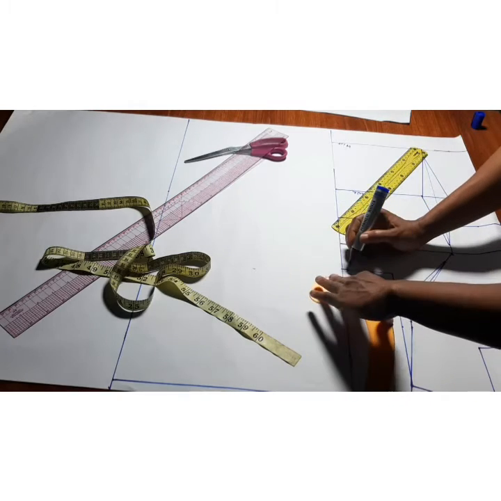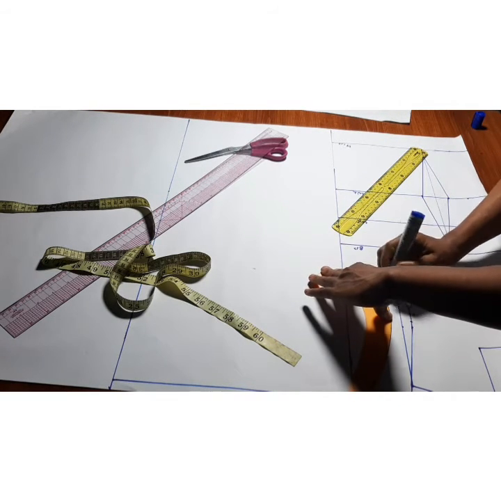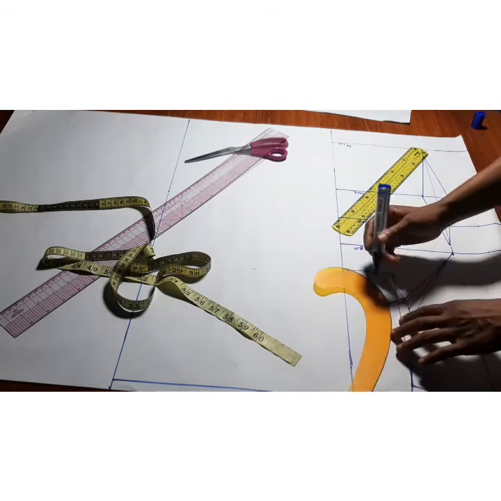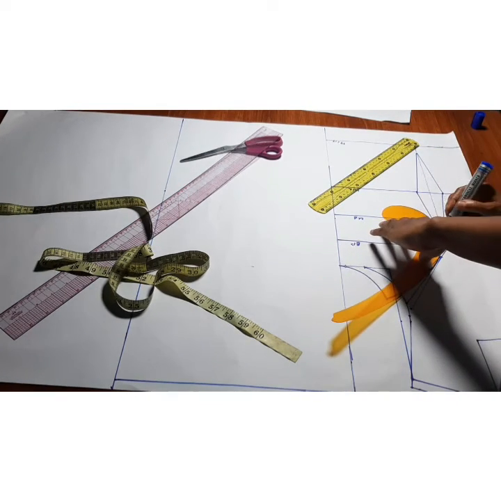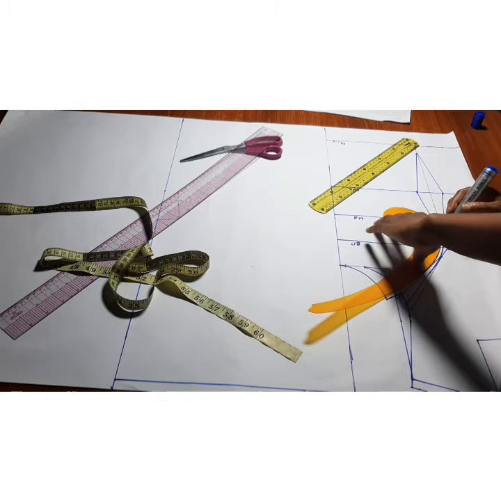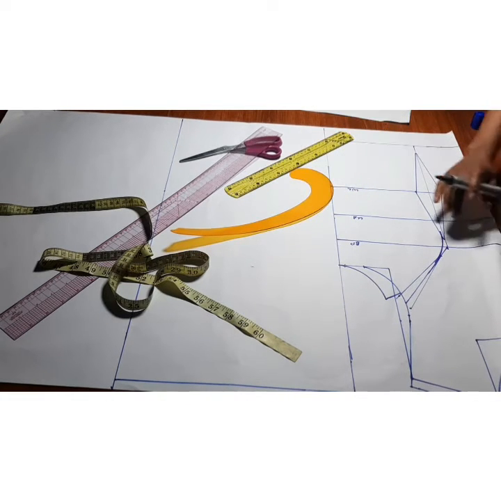Then we will recreate the armhole. So this now is the new armhole for this pattern. Then here we will blend out this sharp curve. So very simple and very easy to make. So now it will be this. We don't need to redraft them.